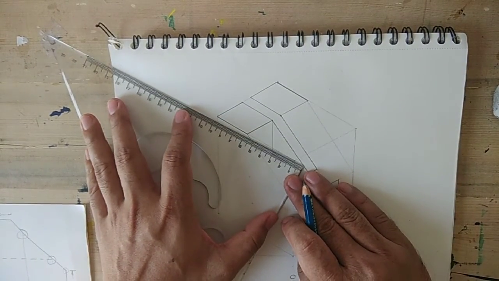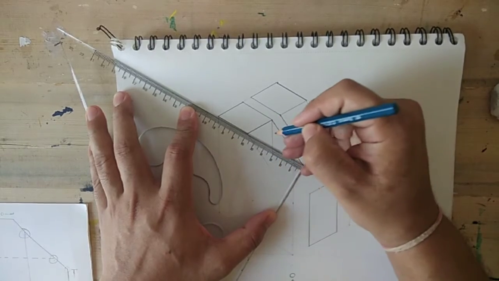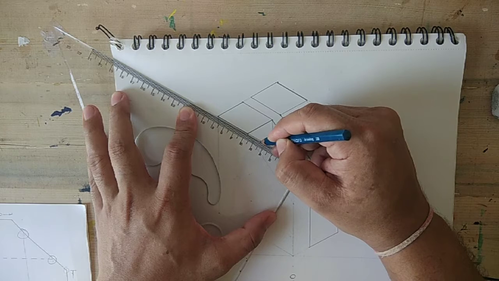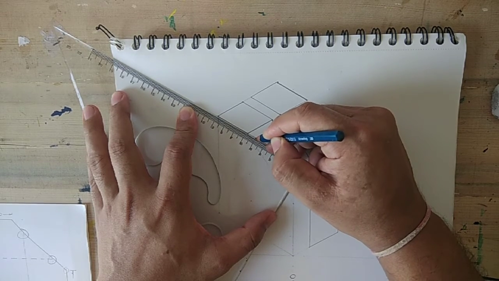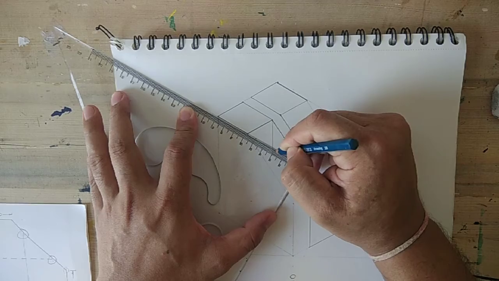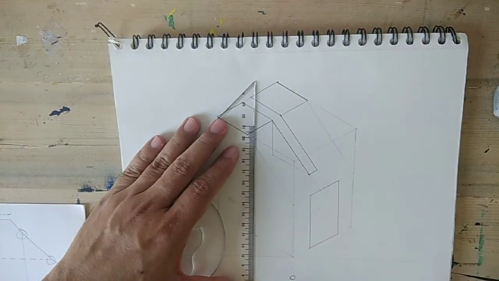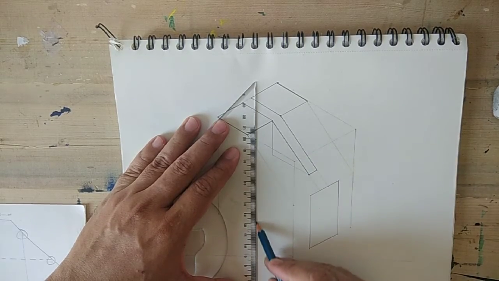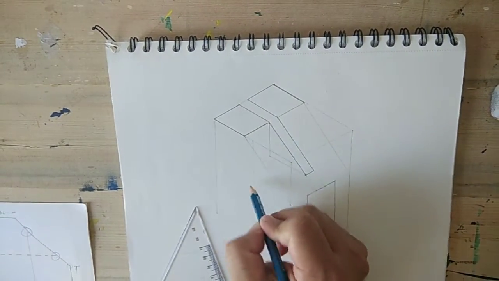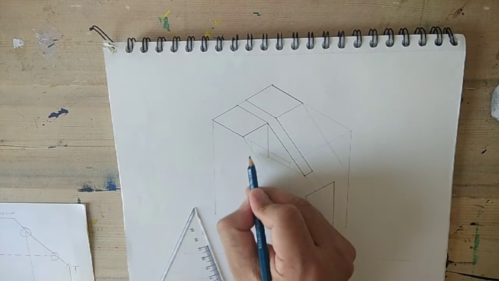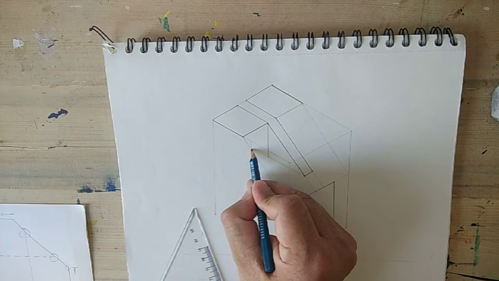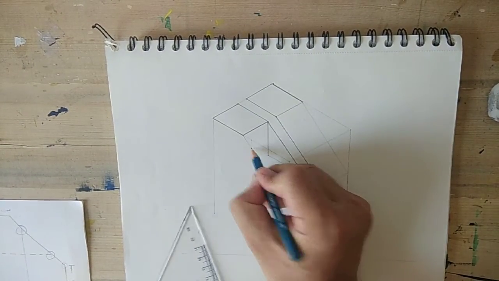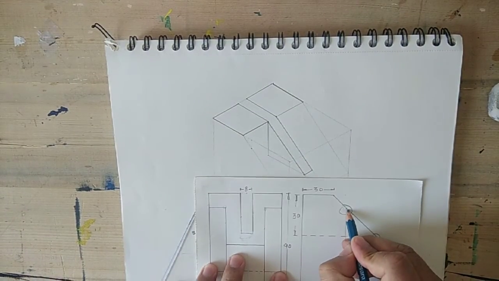Then again half of this. Then join this point. So now see where this vertical line bisects the non-iso line projection, just mark that point. So this point is nothing but this point.